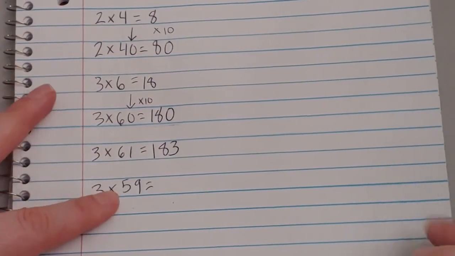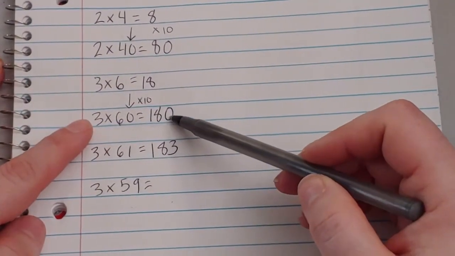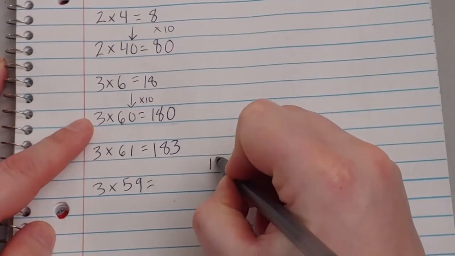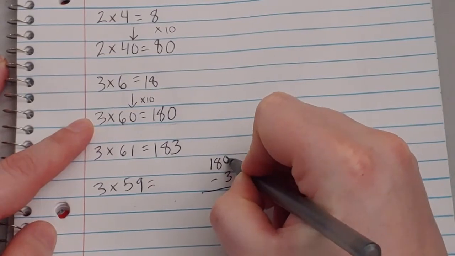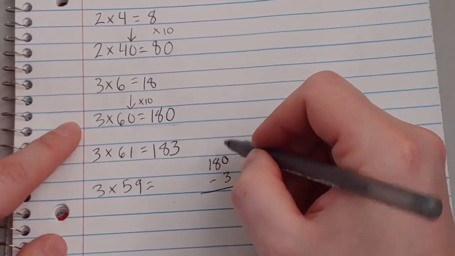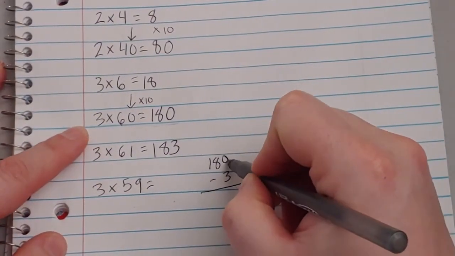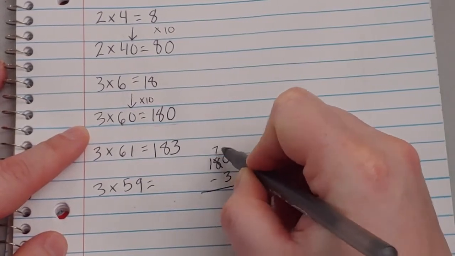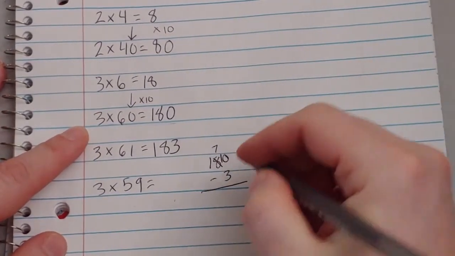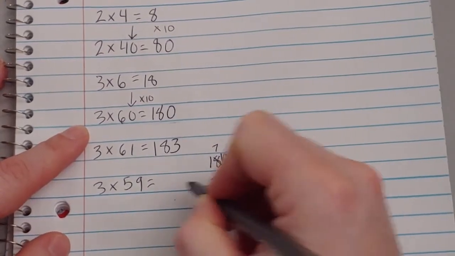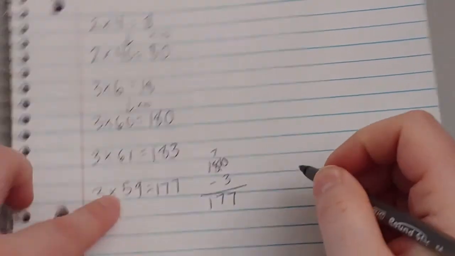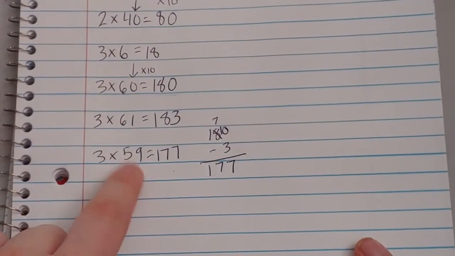So this is subtracting a set. So you can come from here and take 180 minus 3. So it's one less group. Can't do that, so you come here. This becomes a 7. So 10 minus 3. 7 minus nothing. 1 minus nothing. Much easier than having to start all the way over.